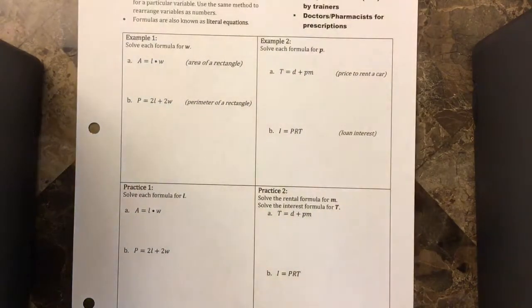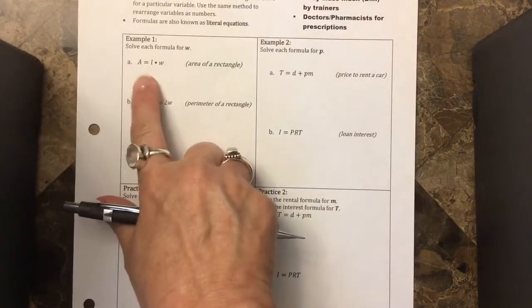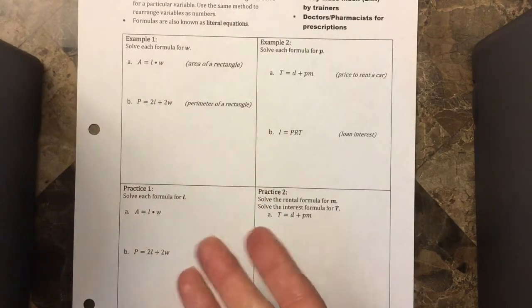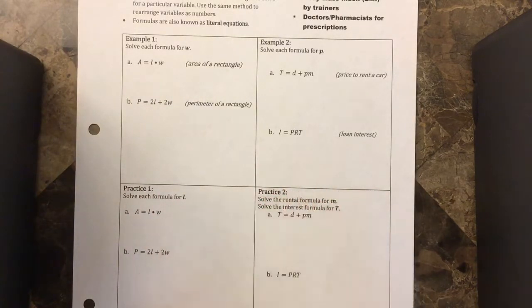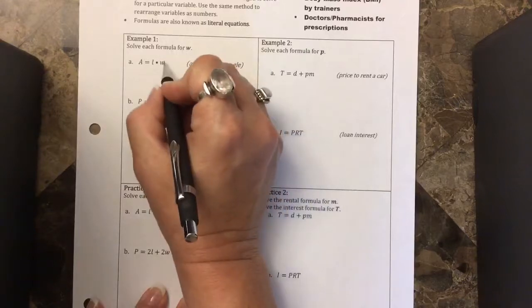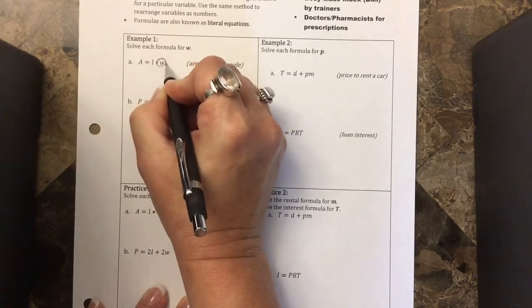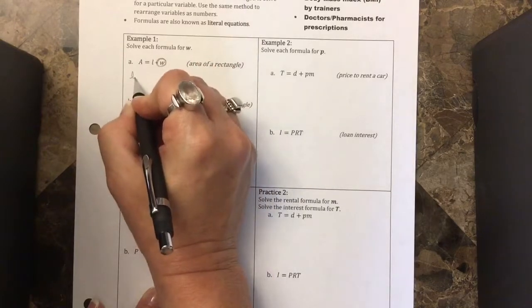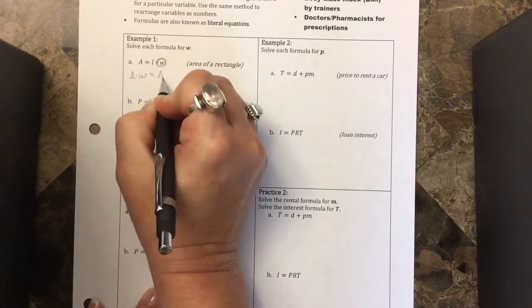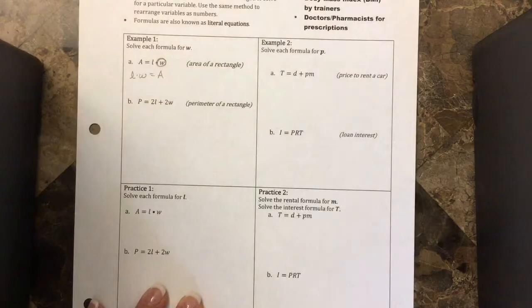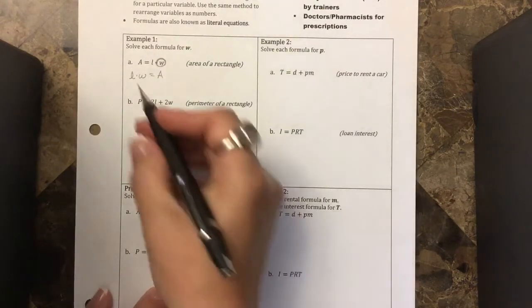So basically, there are all these letters here. I can't really say W is equal to 10 or something, because there are no numbers in this particular one. But I want to rearrange it so that I solve for W. That means I want W to be isolated. First of all, I'm going to rewrite this as L times W is equal to A, only because it gives me my W on the left.